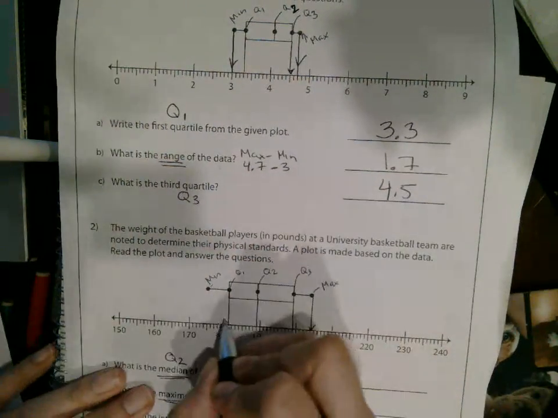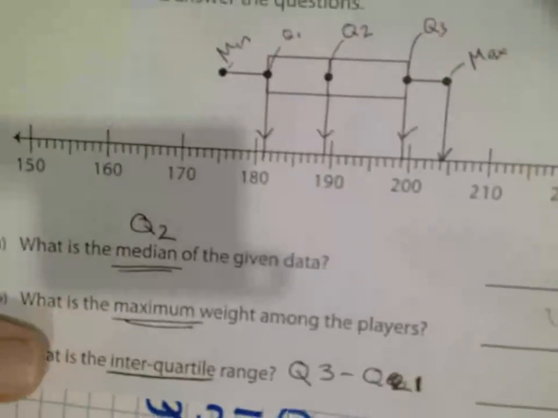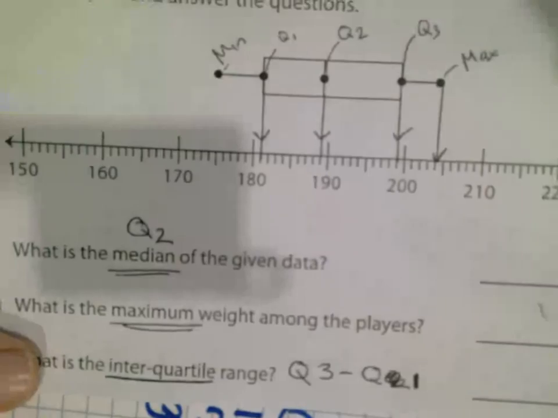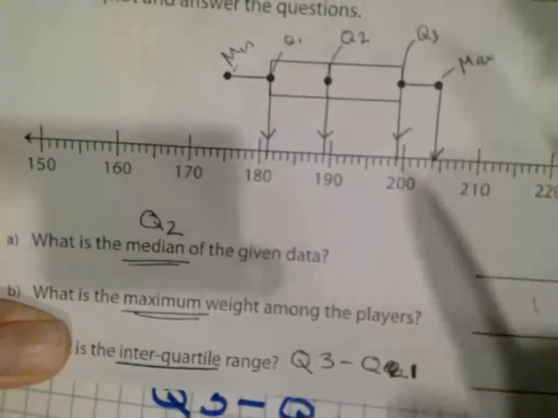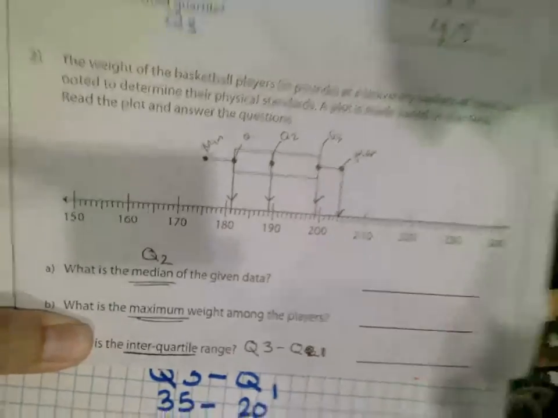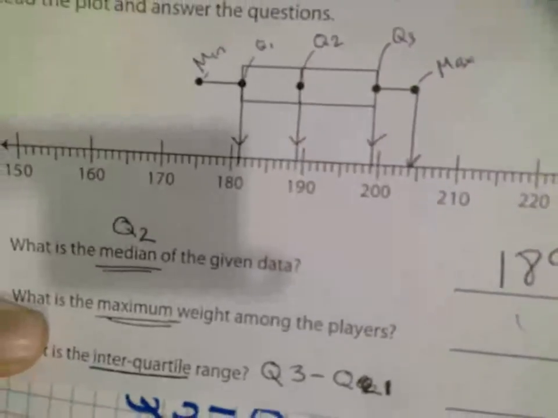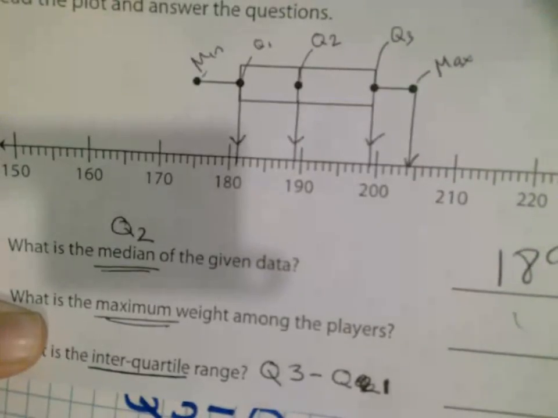All right. Quartile 2. What number is quartile 2? Quartile 2, what's that number? 189. Maximum. What's the maximum value? 200 and what?